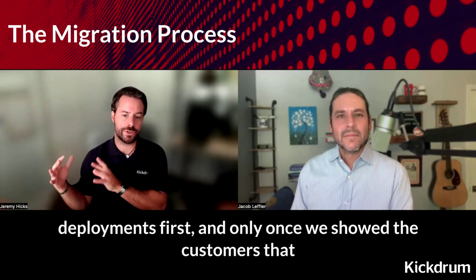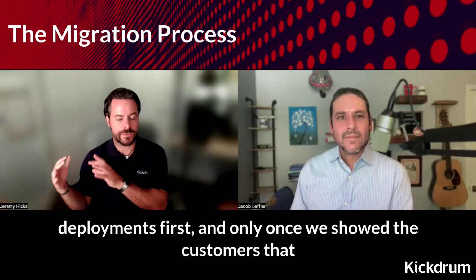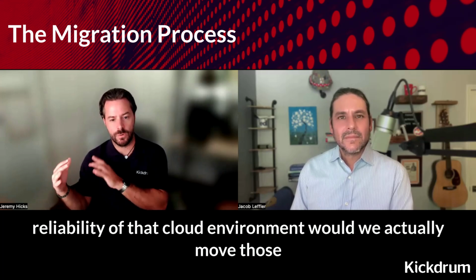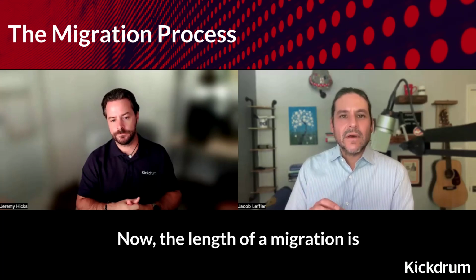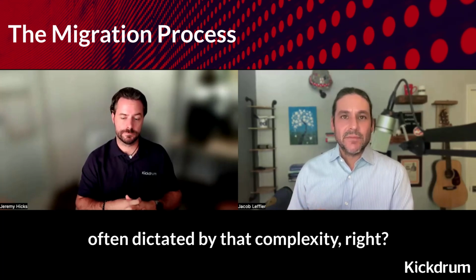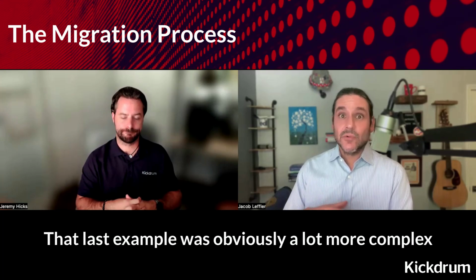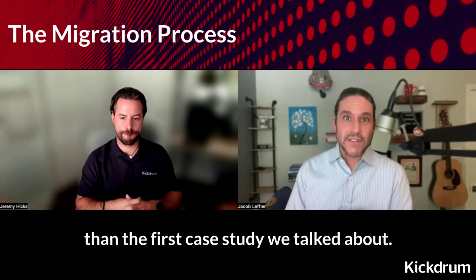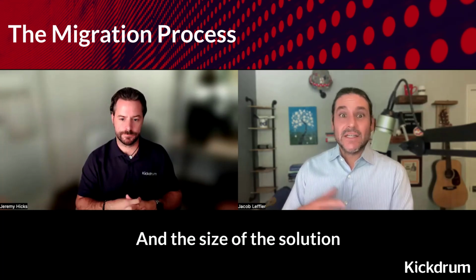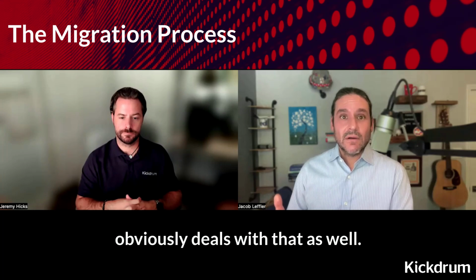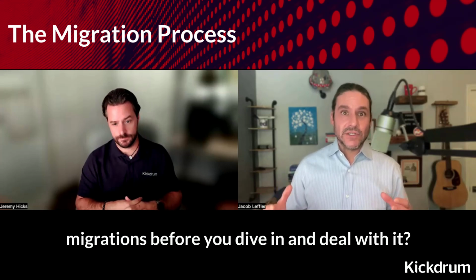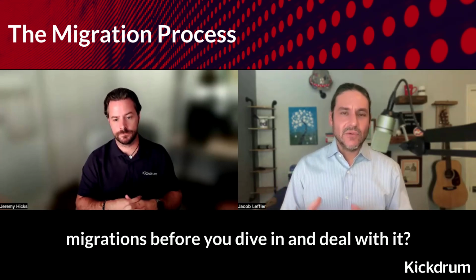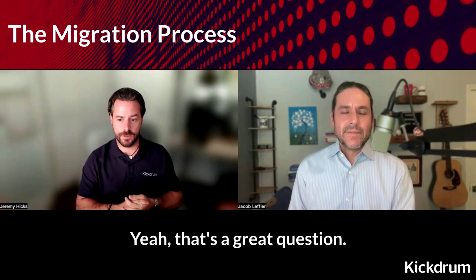And only once we showed the customers that reliability of that cloud environment would we actually move those on-prem instances into the cloud. Now, the length of a migration is often dictated by that complexity, right? That last example was obviously a lot more complex than the first case study we talked about. And the size of the solution obviously deals with that as well. How do you plan for and execute the really complex migrations before you dive in and deal with it? Yeah, that's a great question.